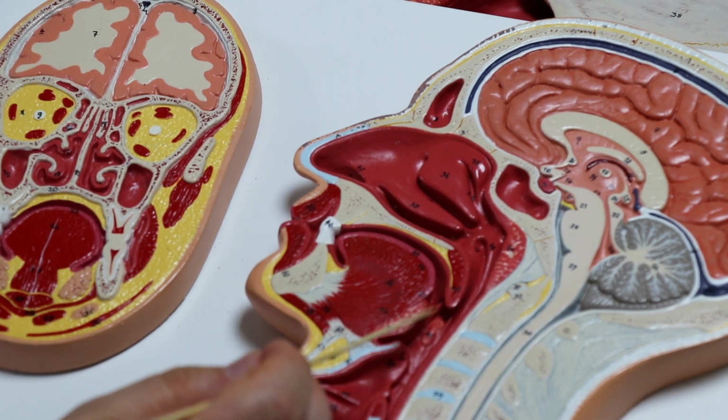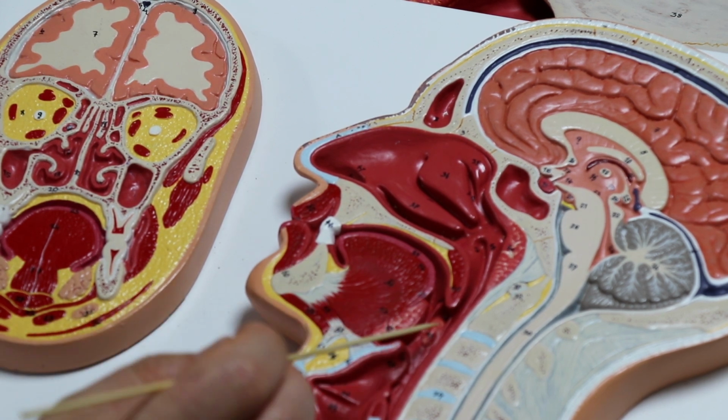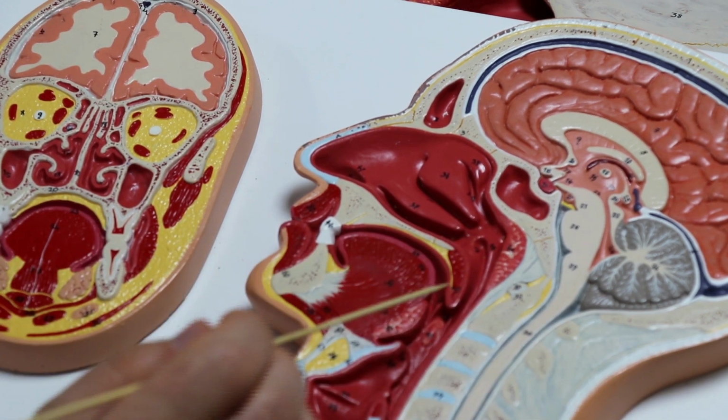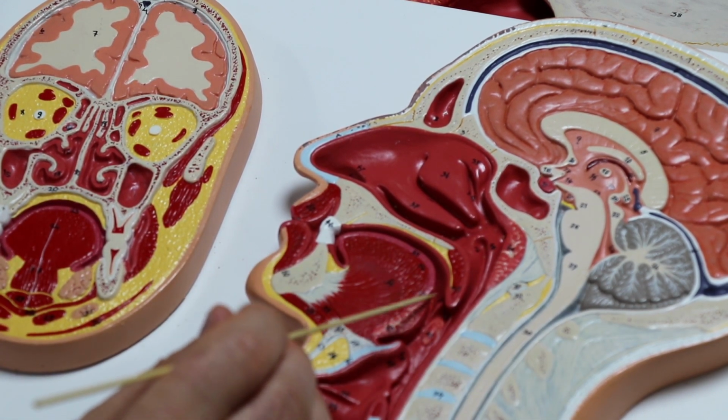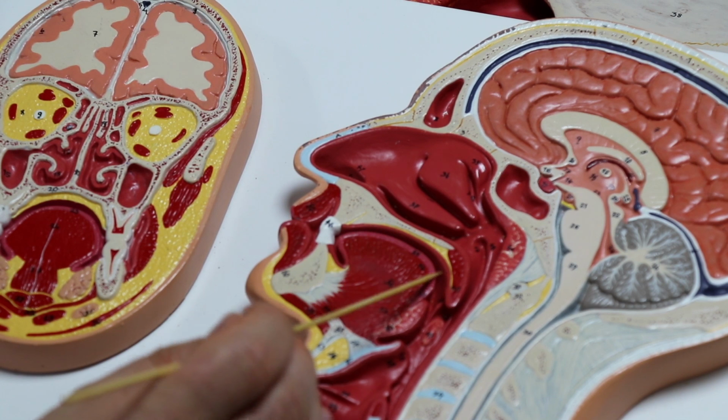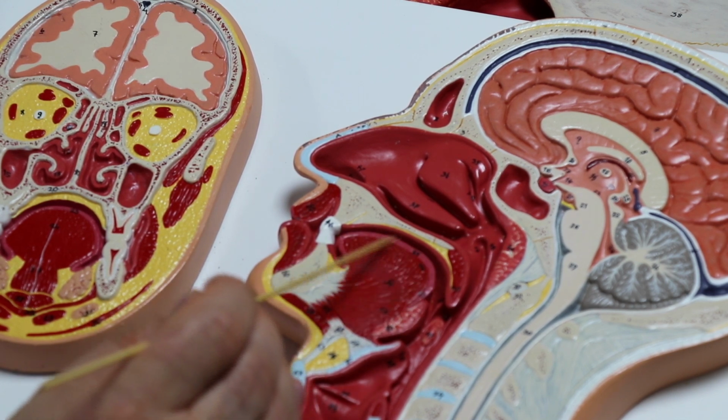So basically, this is part of the oropharynx. This is the isthmus, what we call the fauces. Fauces is basically the entrance to a hall. So this area is the oropharyngeal isthmus. This is the posterior boundary of the oral cavity proper. The superior boundary, as you can see, is the palate. This whole thing is the palate.